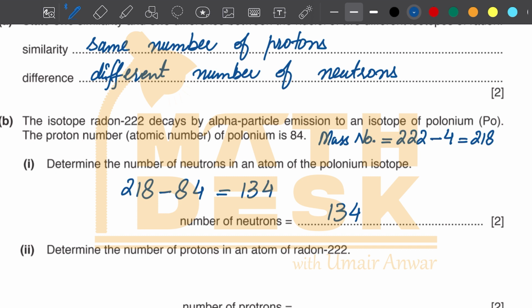Determine the number of protons in an atom of radon-222. Since the proton number in an alpha particle emission decreases by 2, it means that if the polonium has the atomic number of 84, the radon must have a proton number 2 greater than this. So the number of protons in the radon would be 86.